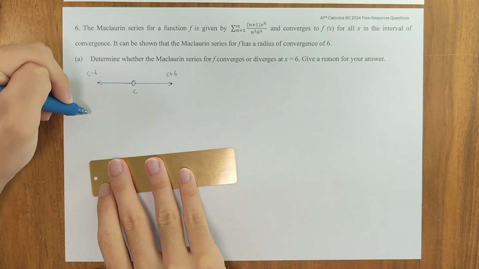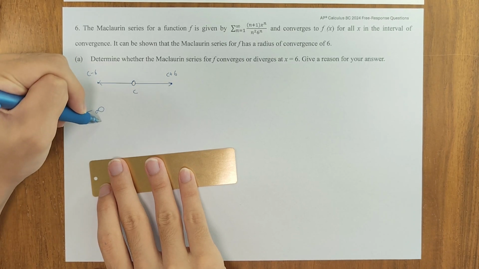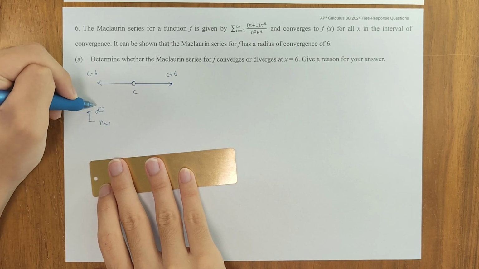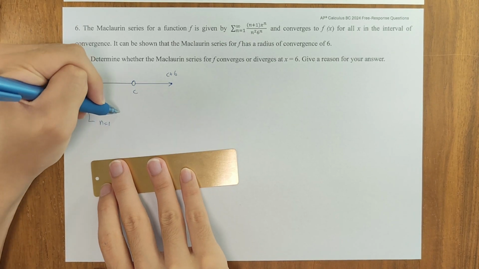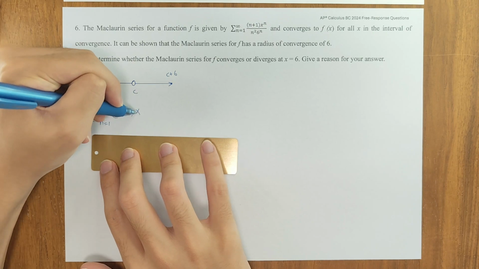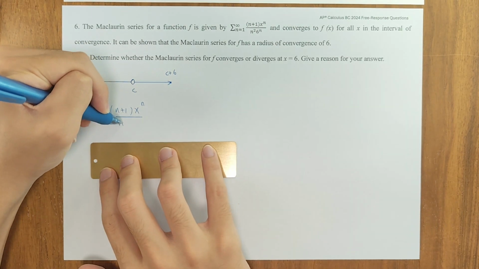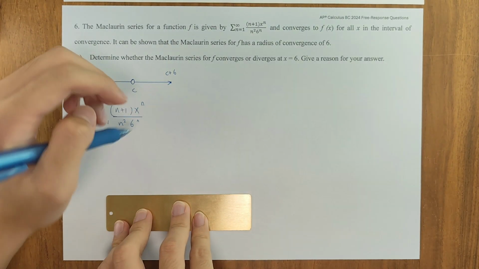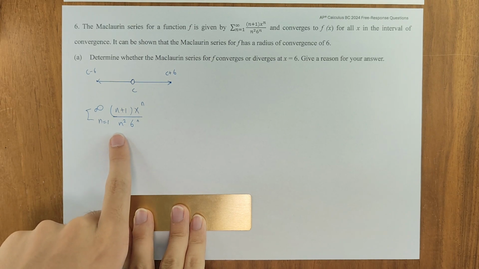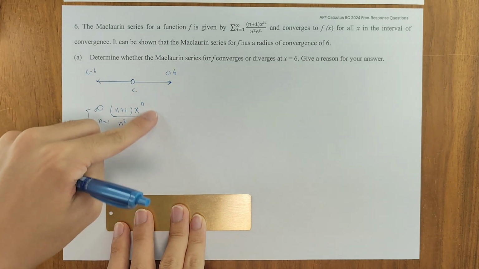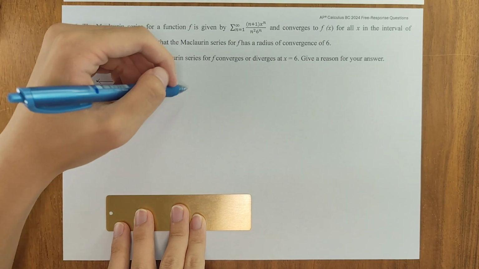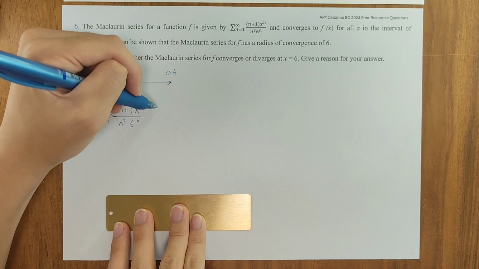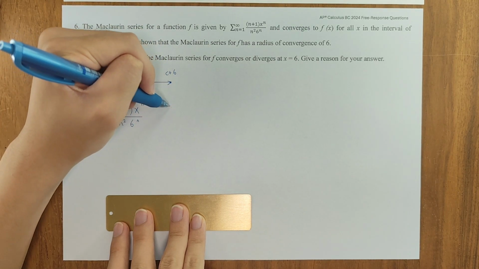Okay, so let's see. The series is the sum from n equals 1 to infinity of (n plus 1) x to the nth power over n squared times 6 to the nth power. This is the series, and we just need to substitute x equals 6 into the x value.